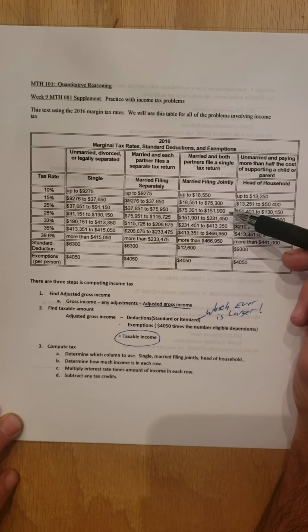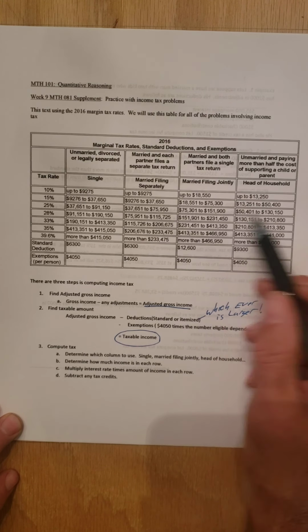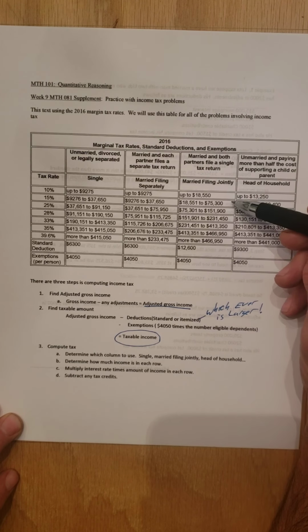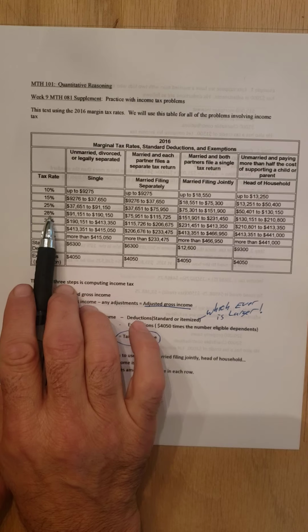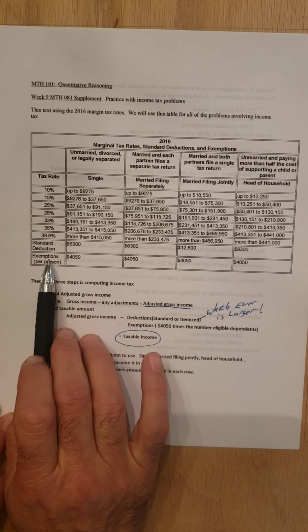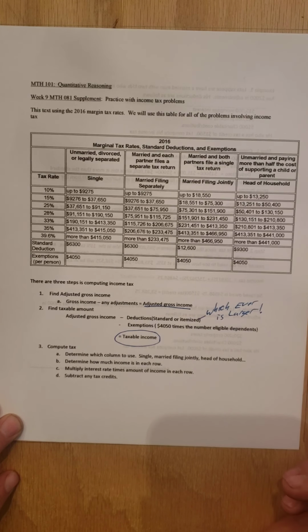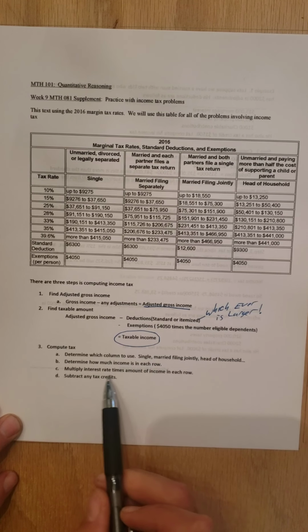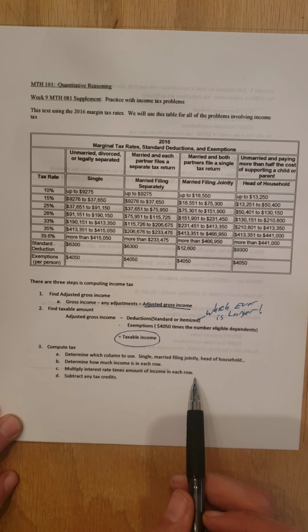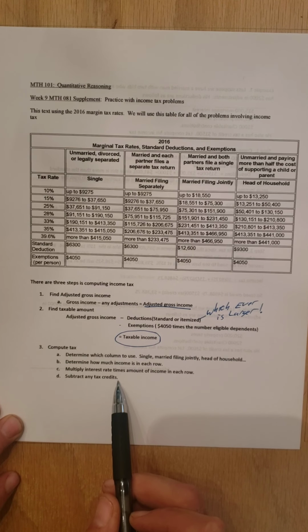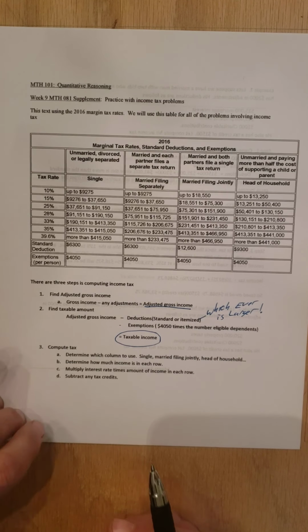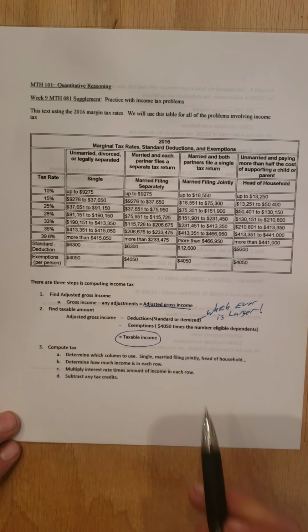Okay, so it's not just 20% of whatever you make. You pay different amounts on different money. Okay, 10%, 15, 25, 28. We pay different interest rates depending on where we fall. Okay, multiply the interest rate by the amount in each row. I'll talk about that in a little bit. And then our last step is always going to be to subtract any tax credits. Okay, so that's kind of the outline here.